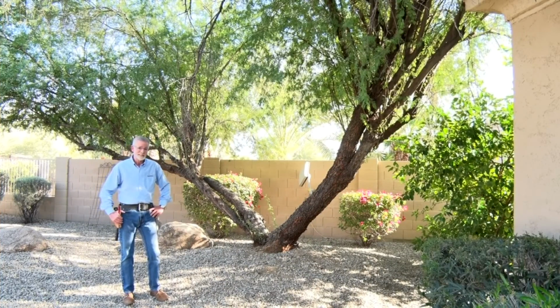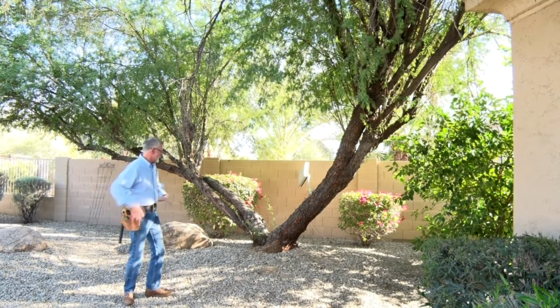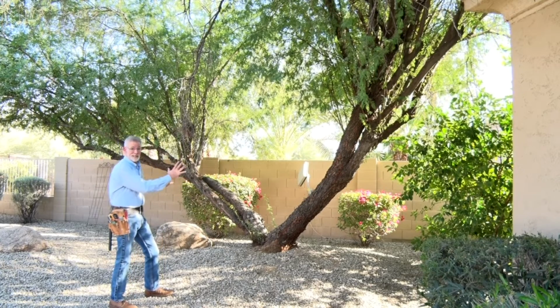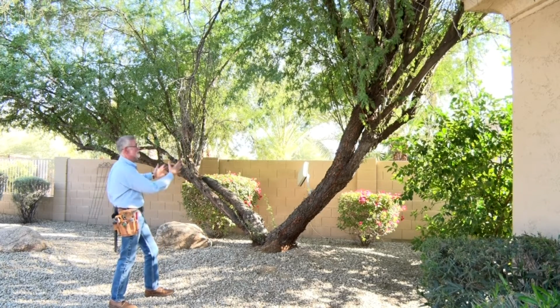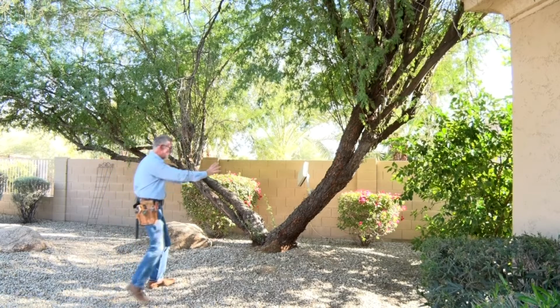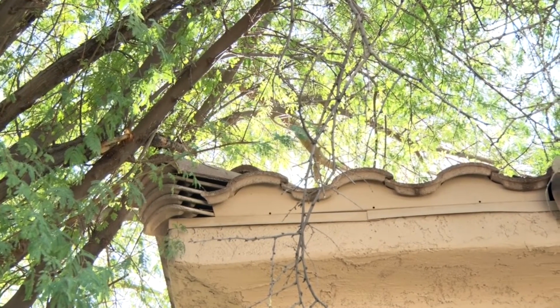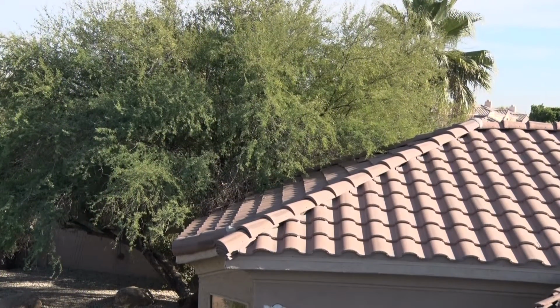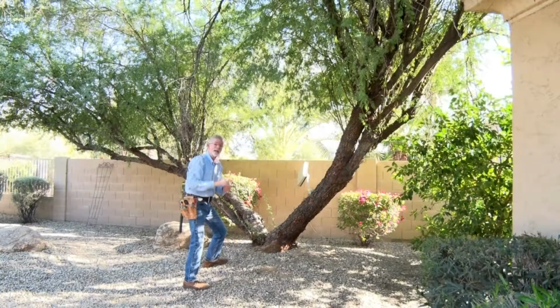As part of the site section of a home inspection report, vegetation is a big deal. And as you can see, this old mesquite tree is almost leaning up against the house. Vegetation that is A, this close to the house, and B, could fall onto the house is certainly something that buyers would want to know about.